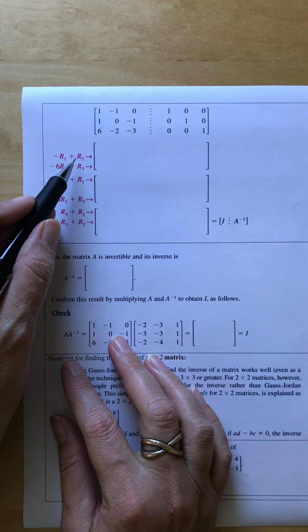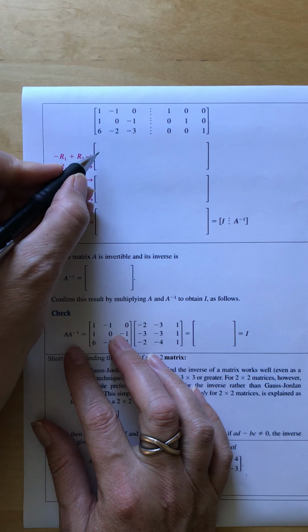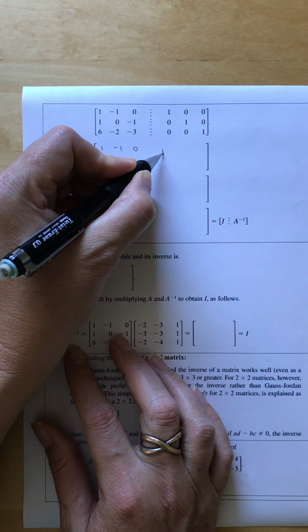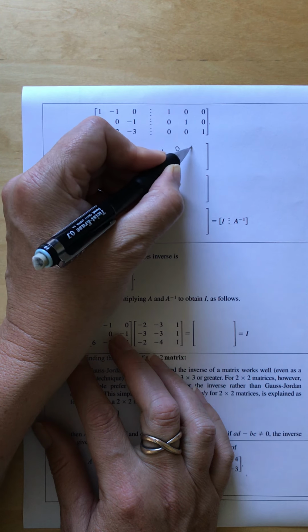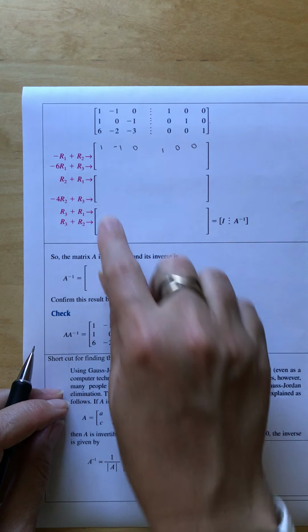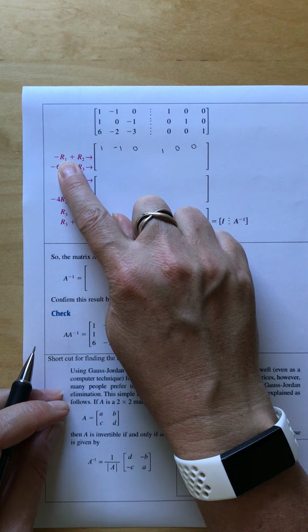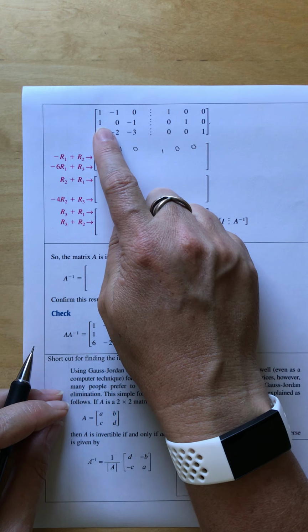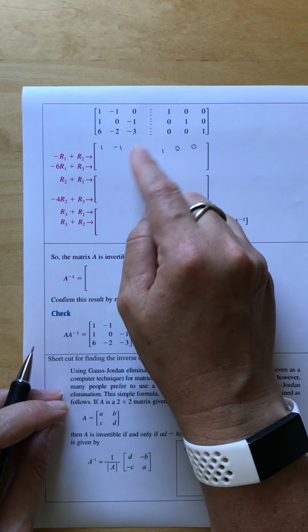So this one implies that the first row is good to go. -1, 0, 1, 0, 0. And then to get the second row here, I'm going to take the first row and multiply it by -1 and then add it to the second row.